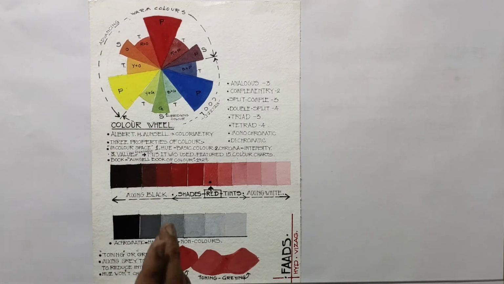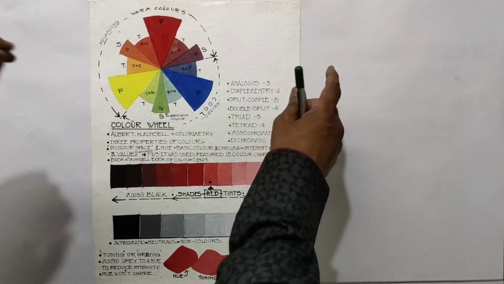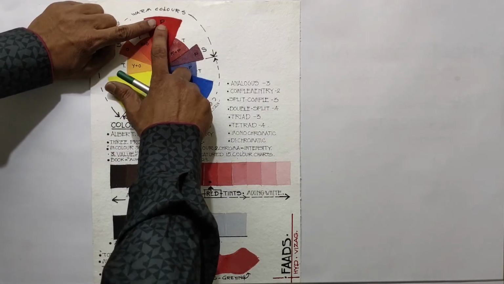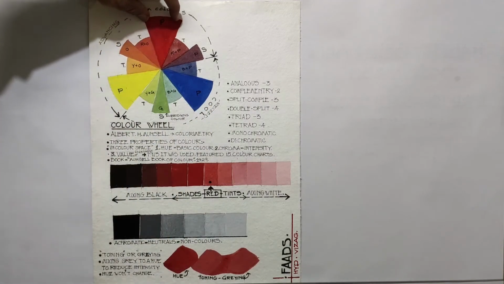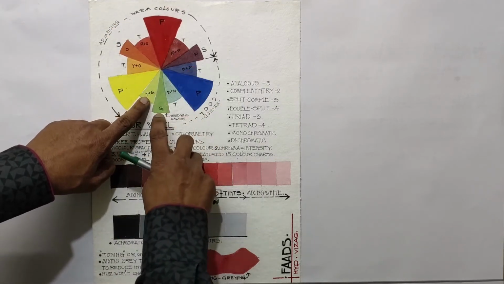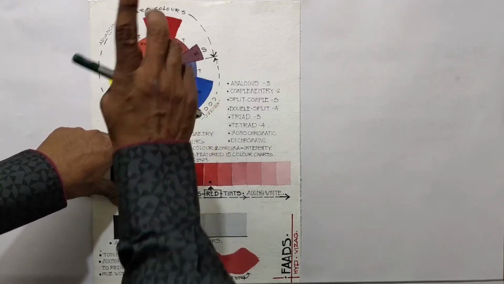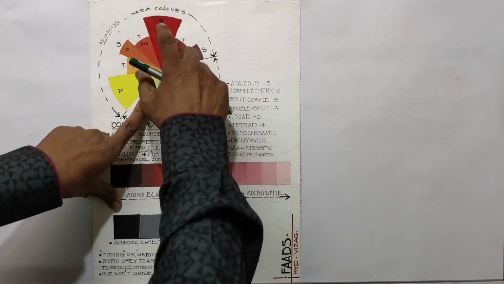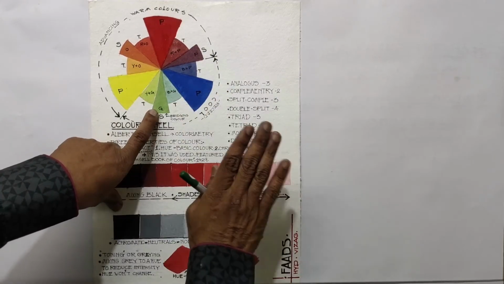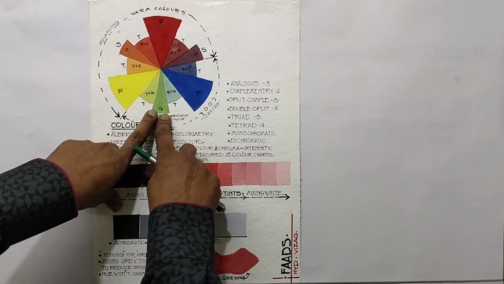Split complementary is again a combination of three colors, but there is some minor difference. See here it is a primary color red. If I choose red as one of the colors, the other colors would be adjacent to the opposite color. Red's opposite is green, so we don't use green. We use red and the colors adjacent to the opposite color.